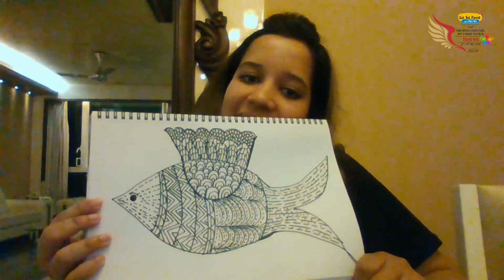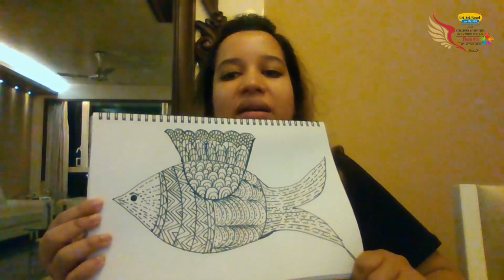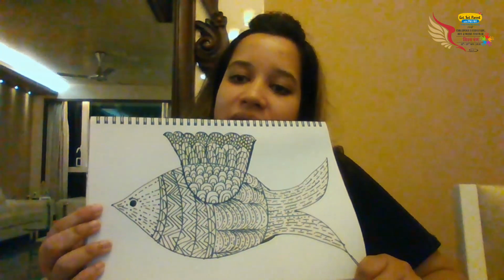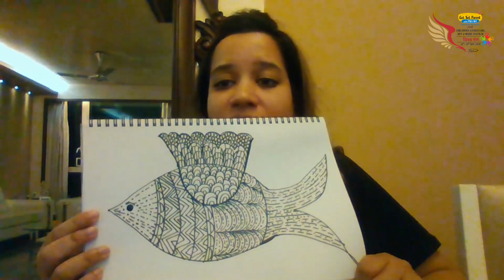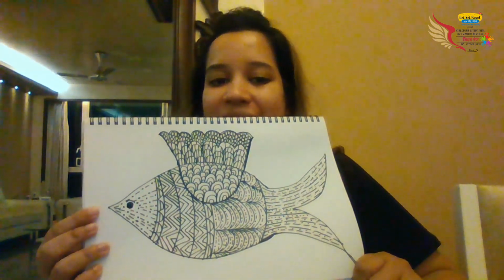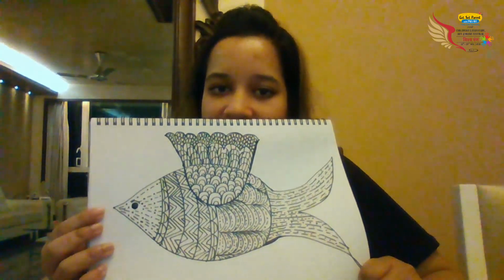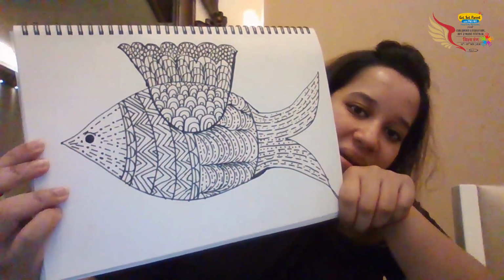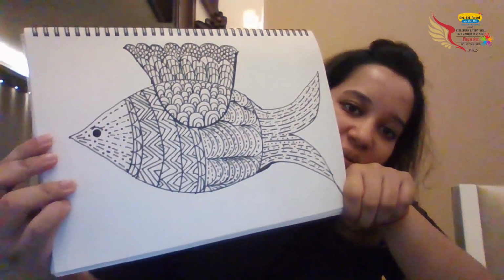And you can take any outline. You can make an outline of a flower, you can make an outline of birds, fish, fruits, trees, animals, anything that you like, and create patterns of Gond art. So as you saw, we made patterns using dots, dashes, circles, and lines.